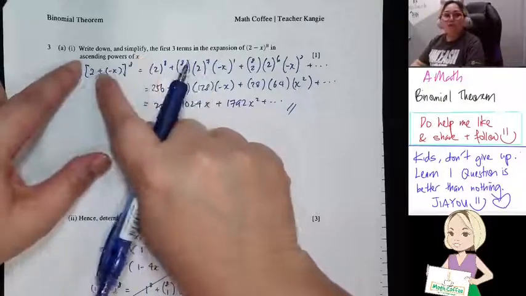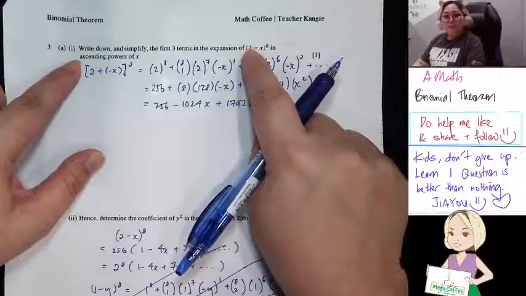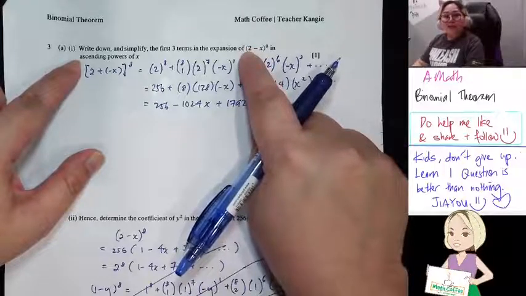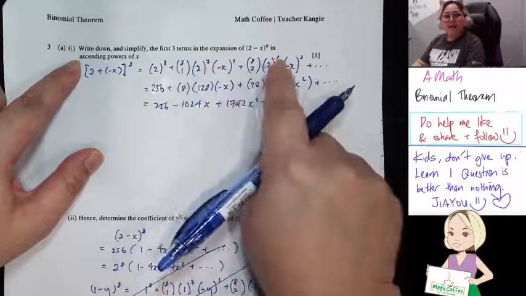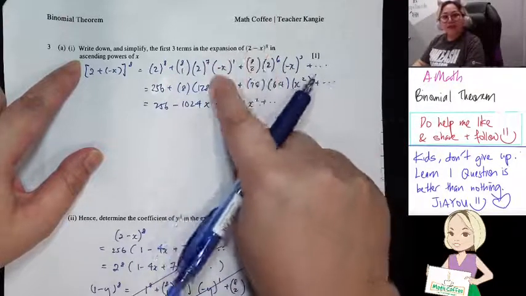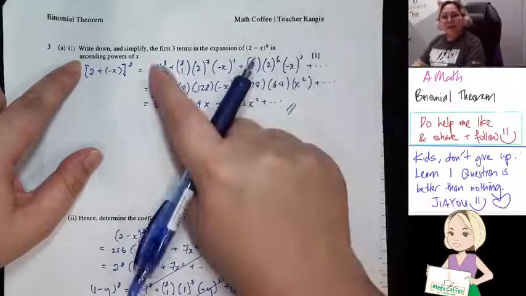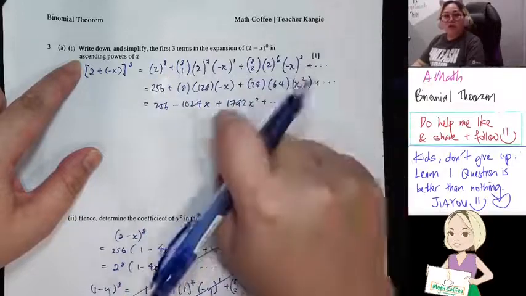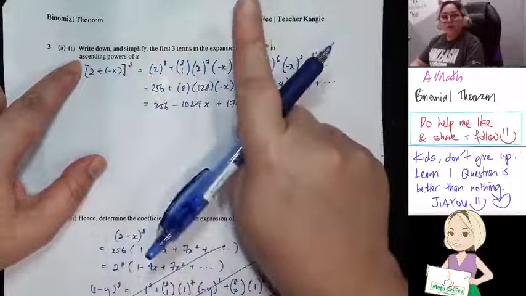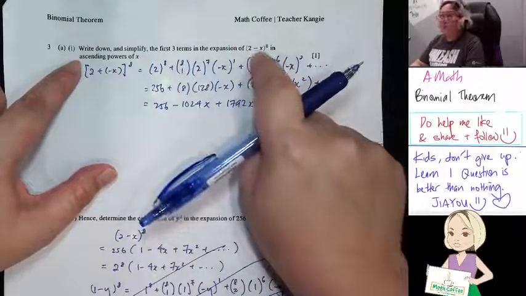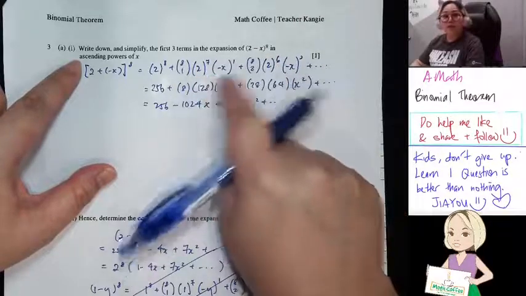But of course this one, remember this is case 1. Case 1 is my a will be reducing power, correct? From 8, then becomes 7, then becomes 6. The b comes in as 1, then becomes 2. So the b is increasing and the a is decreasing. In such a situation, when they ask for ascending power, it is correct that my x is on the right hand side, the b, because it's increasing power.